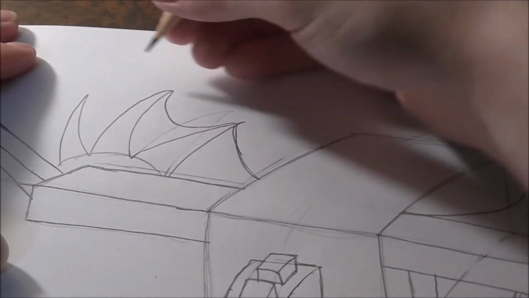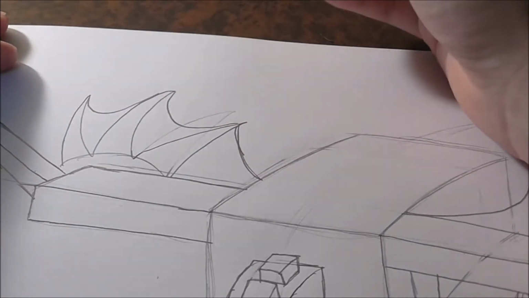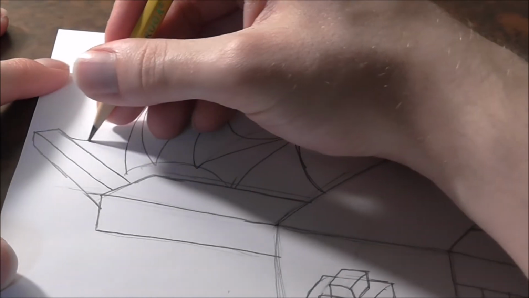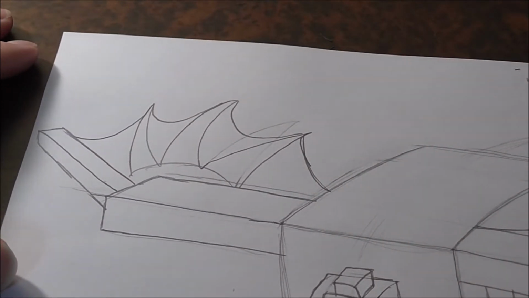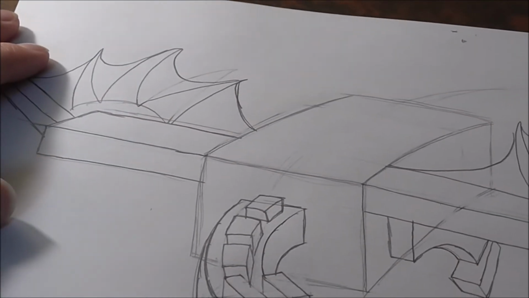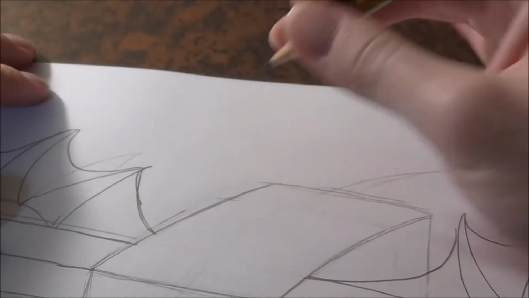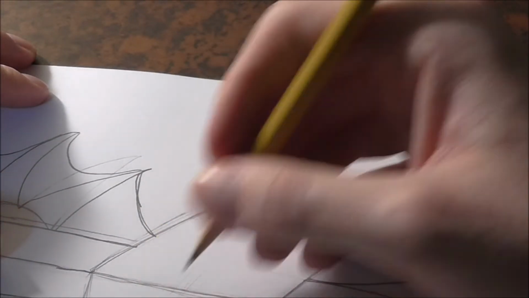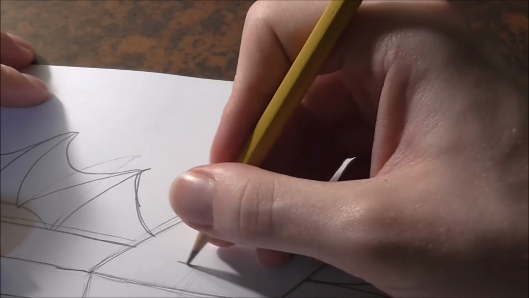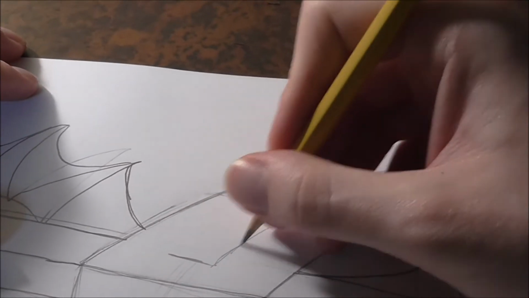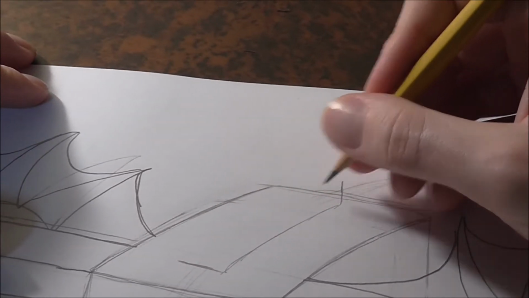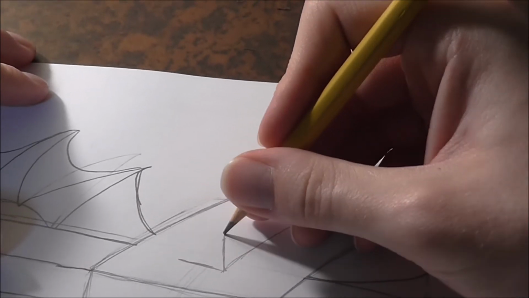Another one right there. Another one there. And then just one more right here. So there's his wings. And now we could draw in his, I guess, spikes that he has here. I'm going to do the exact same thing I did here. So what we're going to do is lightly draw in how long we want these rectangles.